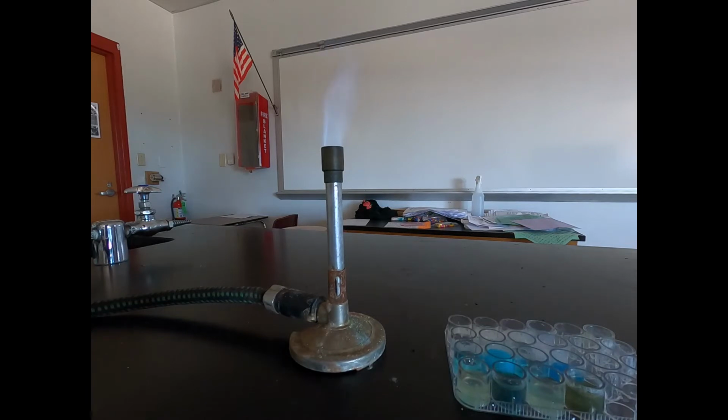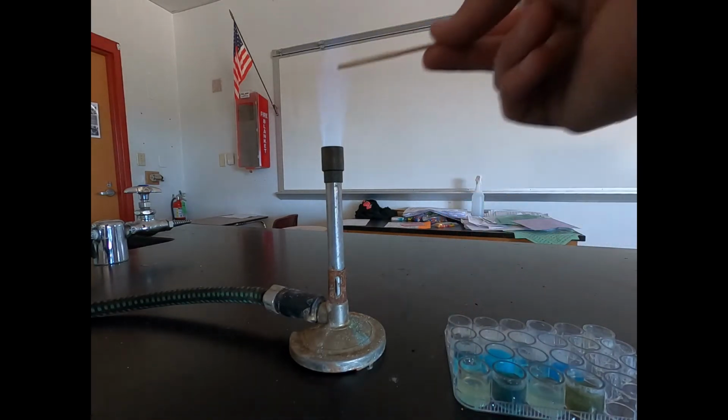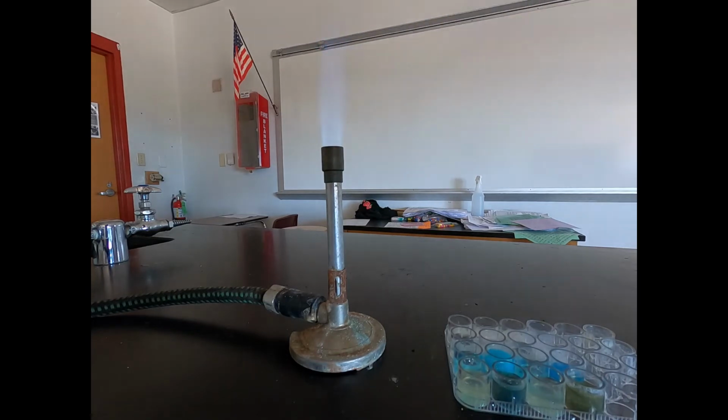Next we'll do our calcium chlorides. So first one is calcium chloride with sodium sulfate. This one we didn't really have a precipitate, so it's going to be the bright orange color we have in this one.